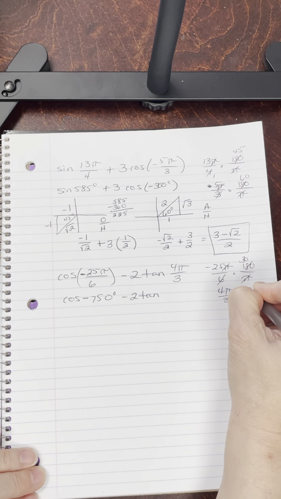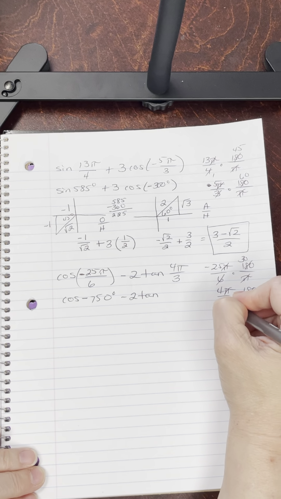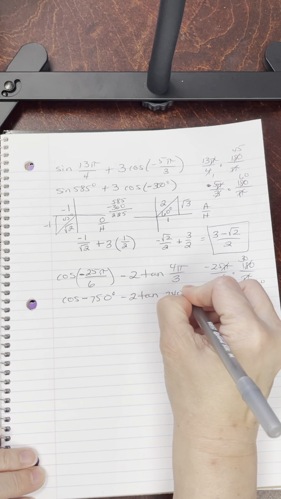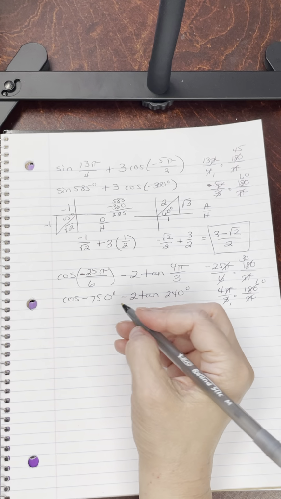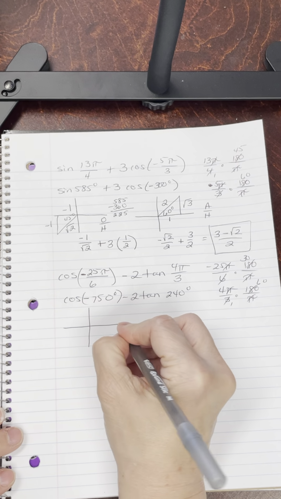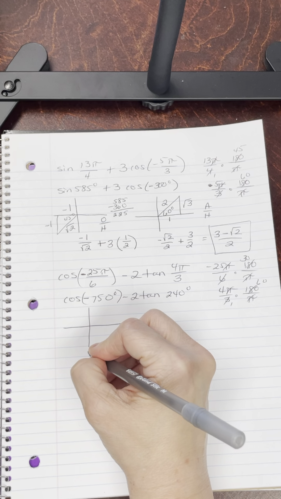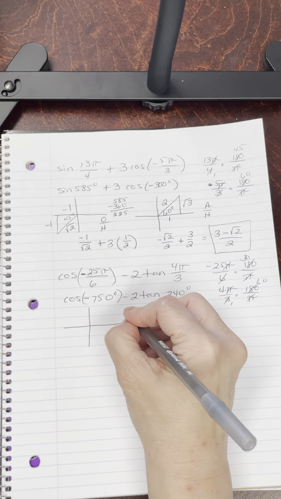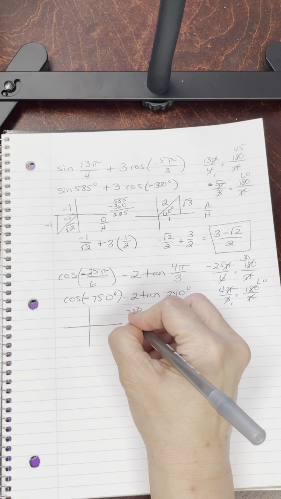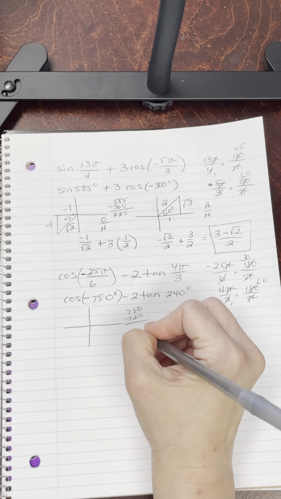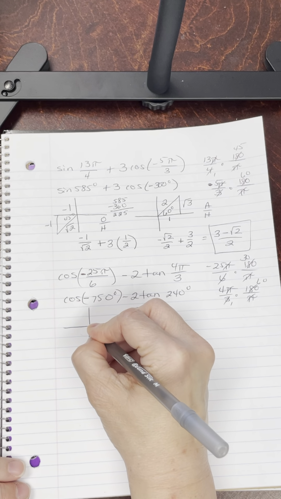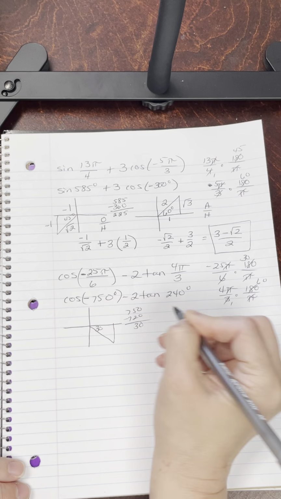Pi cancels, 180 on the top. 3 goes into 180, 60 times. 60 times 4, 240 degrees. Now we graph, oh, that should have stayed in parentheses. We graph negative, so 0 going this way, and that's more than 360. And doubling that is 720. So I'm actually wrapping twice. So I'm going to minus 720 and only keep 30. So negatively once, negatively twice, and then 30 more lands me in this quadrant.